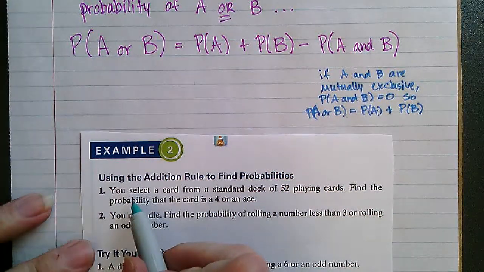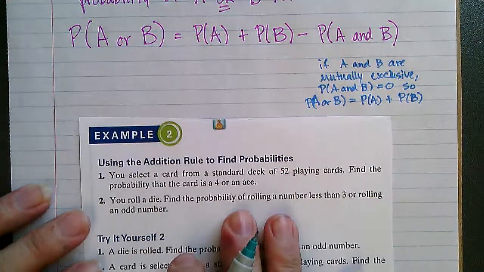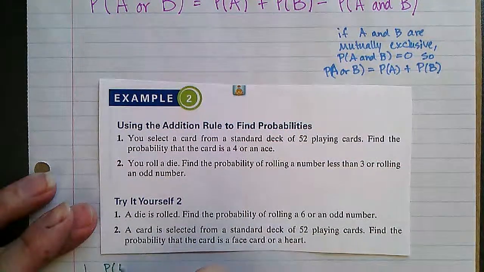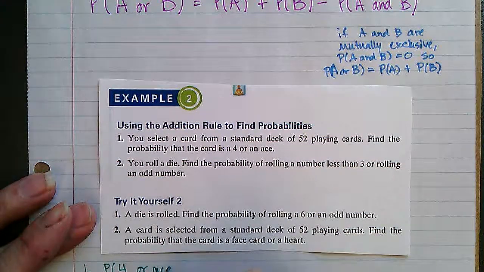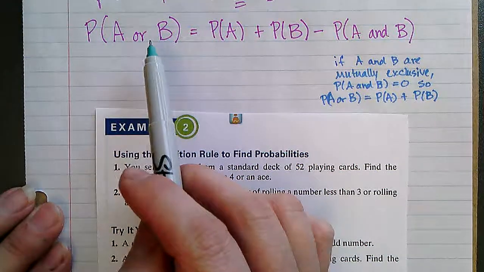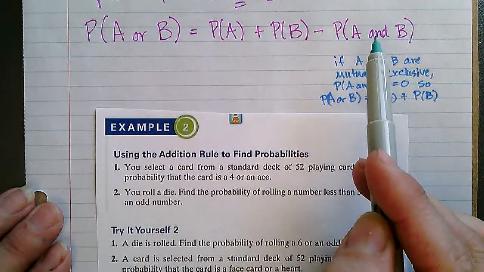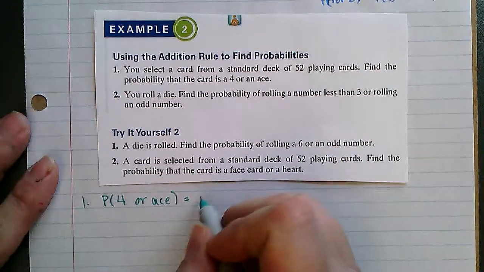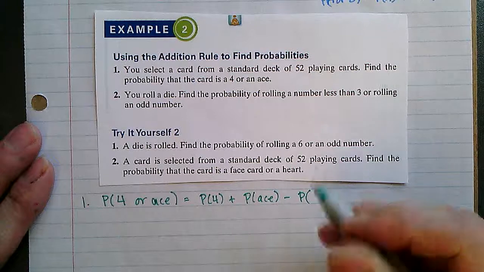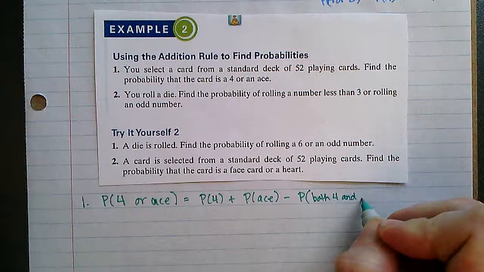So number 1, you select a card from a standard deck of 52 playing cards. Find the probability that the card is an ace or a 4. So number 1, probability of a 4 or an ace. So by using this formula, probability of a 4 or an ace would equal the probability of a 4 plus the probability of an ace minus the probability that it is both of those things. So the probability of getting a 4 plus the probability of getting an ace minus the probability that we get a card that is both a 4 and an ace at the same time.